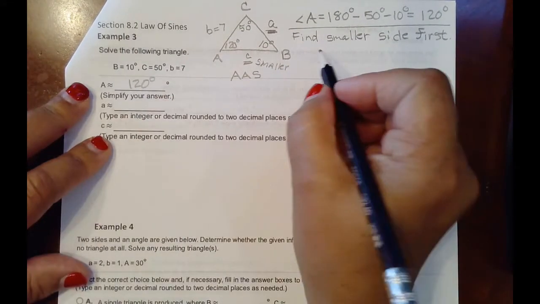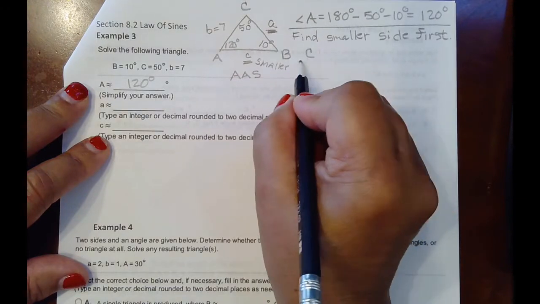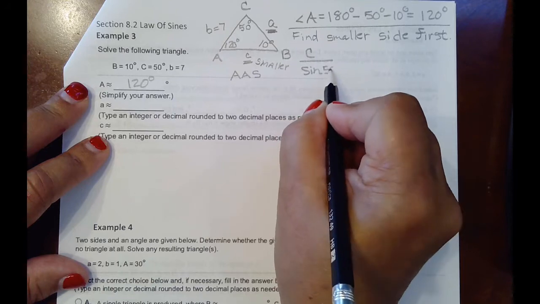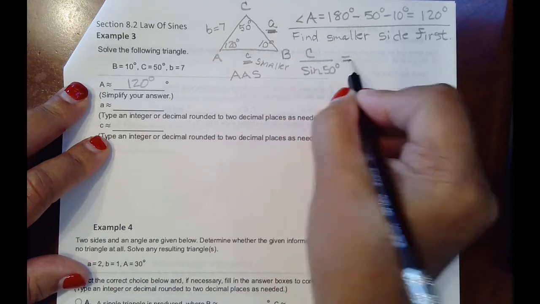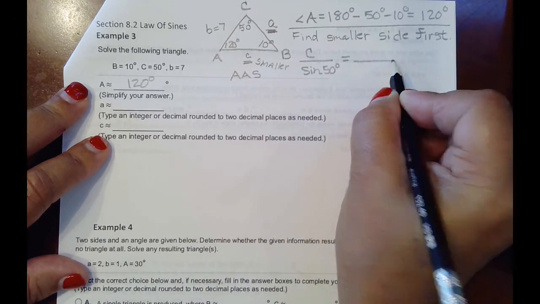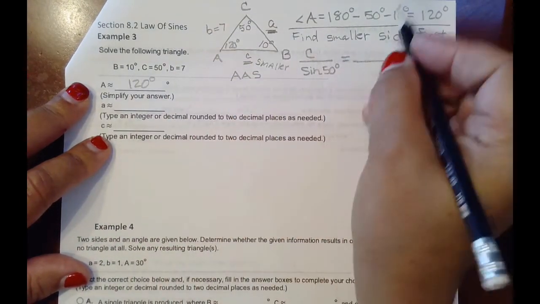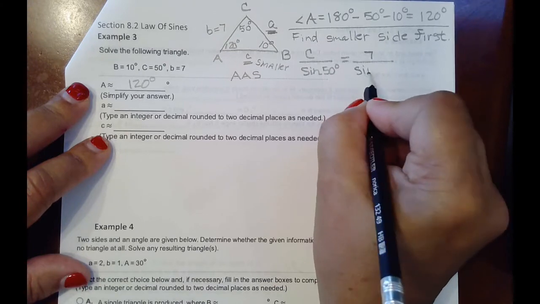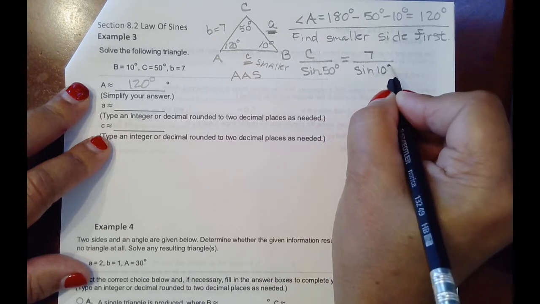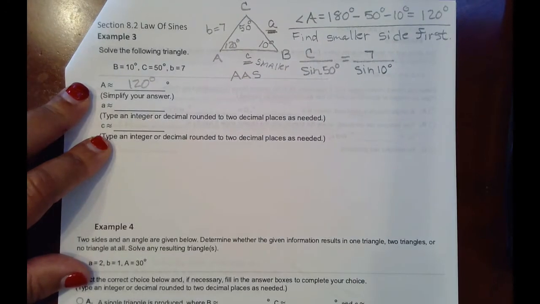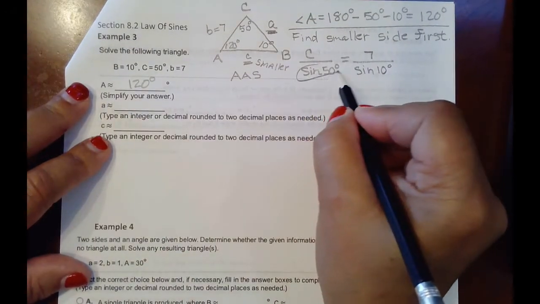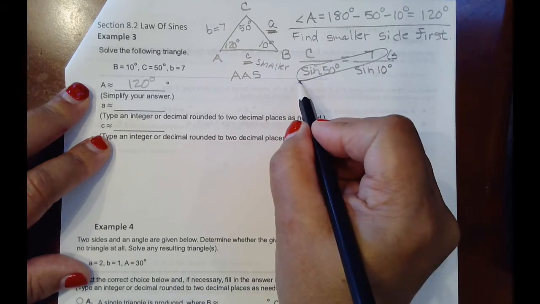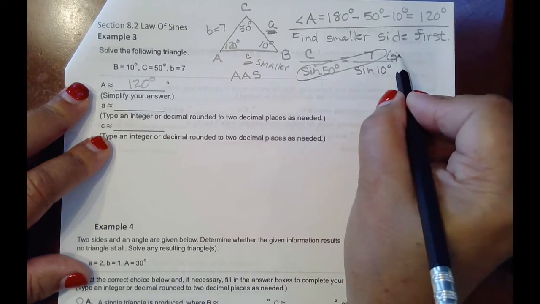Okay, so I'm going to go after C. So I'm going to go C, use it with its partner, the angle of 50 degrees, which I'm taking the sine of, and then one other fraction, use that complete pair. So side measuring 7 at the top, and then sine of 10 at the bottom. Okay, then you're going to cross multiply your way to the actual solution for C. So take this expression, multiply it right across the equal sign.